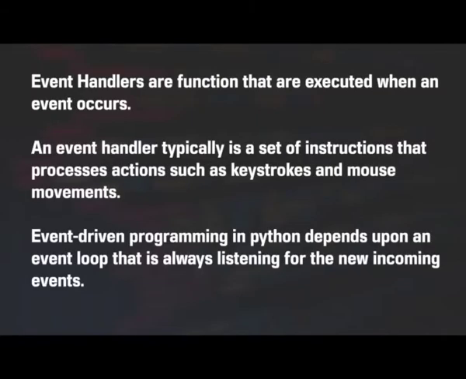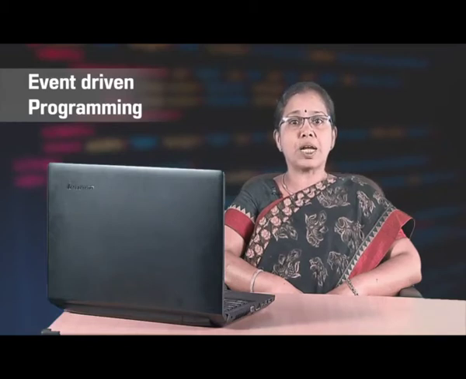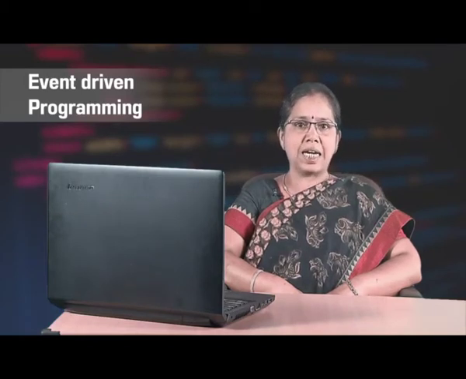Now, what is an event handler? Event handlers are the functions that are executed when an event occurs. An event handler typically is a set of instructions that processes actions such as keystrokes and mouse movements. Event driven programming in Python depends upon an event loop that is always listening for the new incoming events. So, when we write an event driven program, we need to provide the event handler.